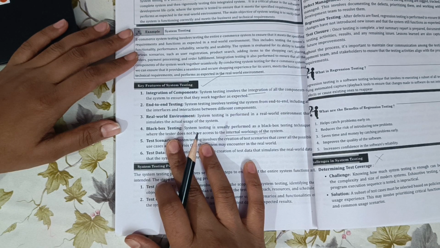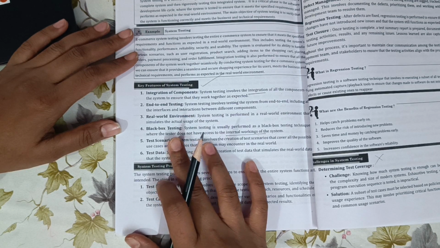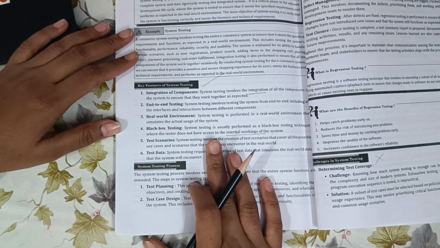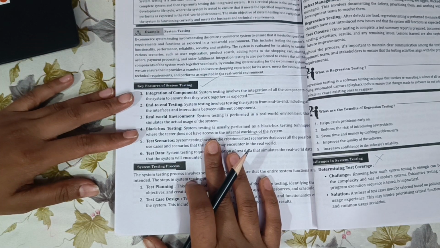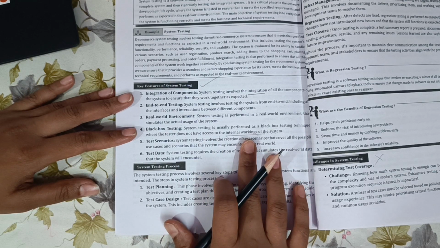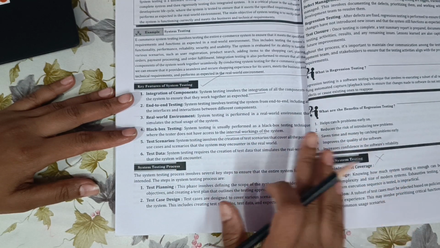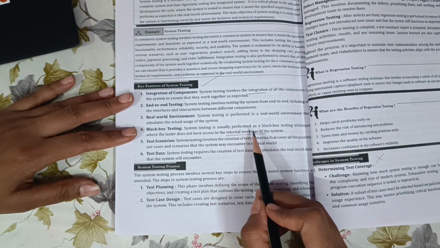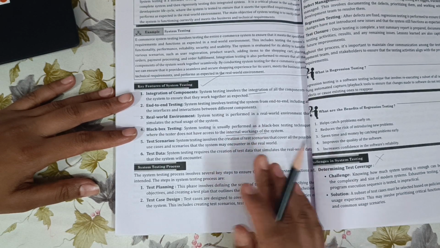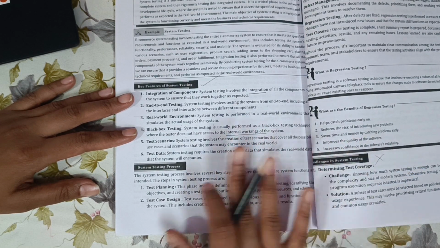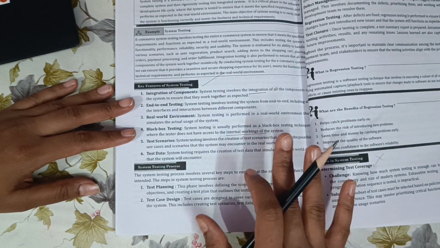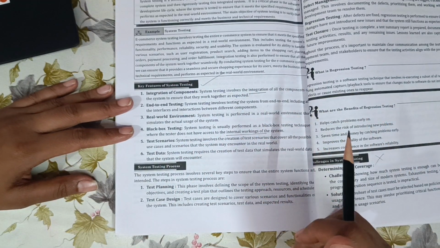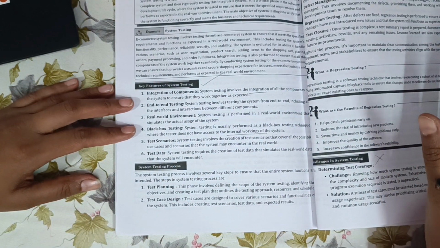This type of testing will be done by the system testing team, mostly software testers actually, okay. The software testers mostly don't have any knowledge about the internal workings of the system, that is the implementation part, okay. They have nothing to do with the implementation part here. They only deal with the interface part. Interface part means whatever you see, okay.